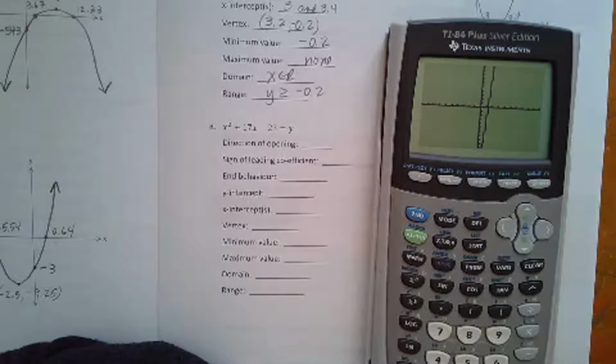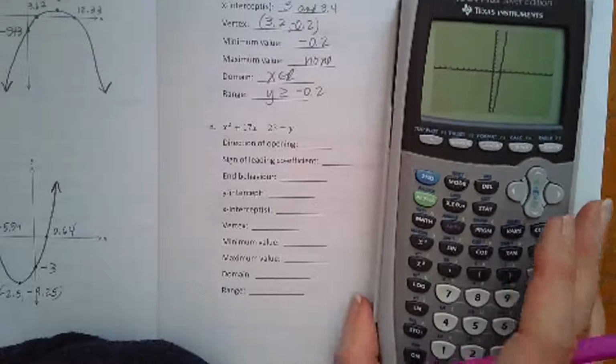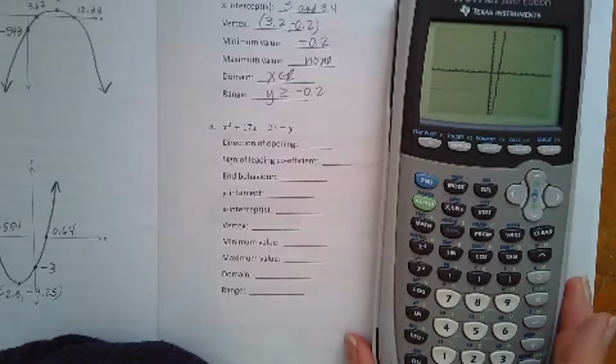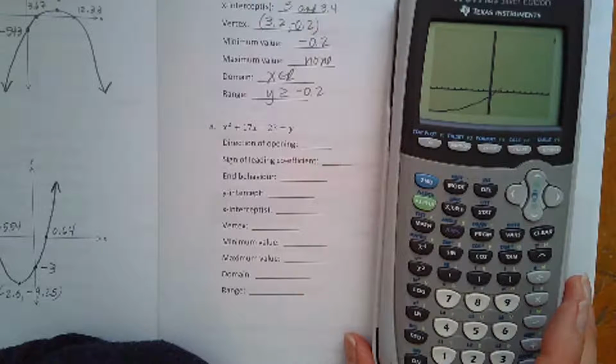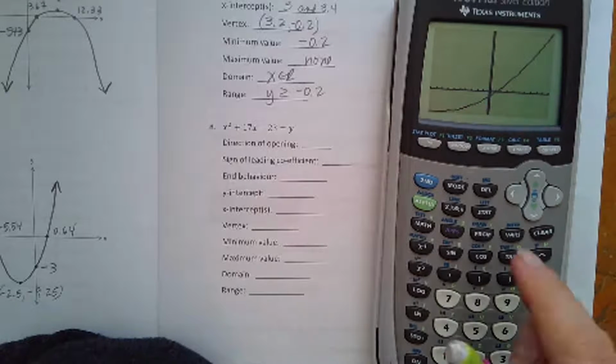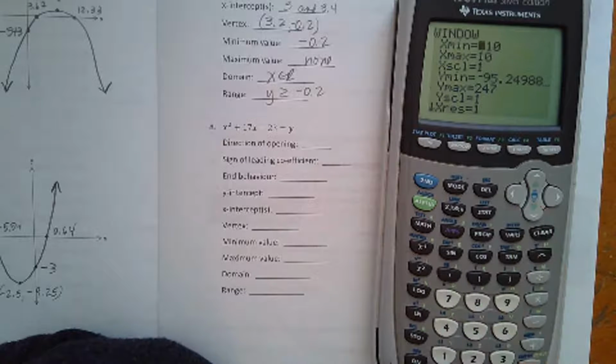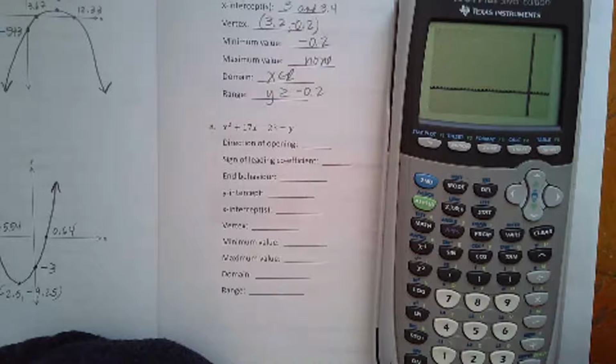I'm going to play around a little bit. Or let's try our trick. Let's go zoom 0. Doesn't really help us out that much, does it? I need to see way more over on this side. So I am going to say like negative 50. Let's see what that gives us.